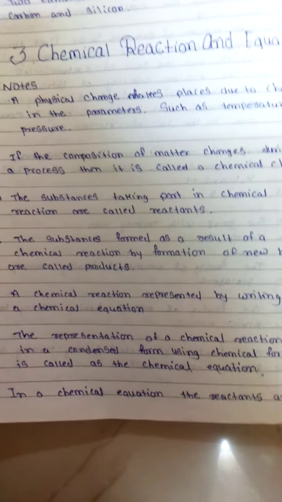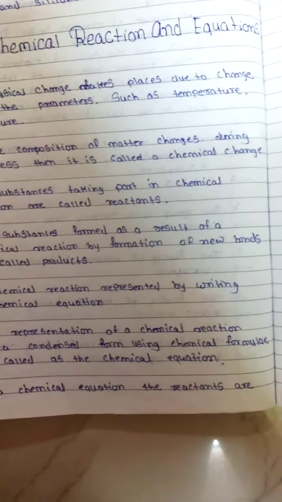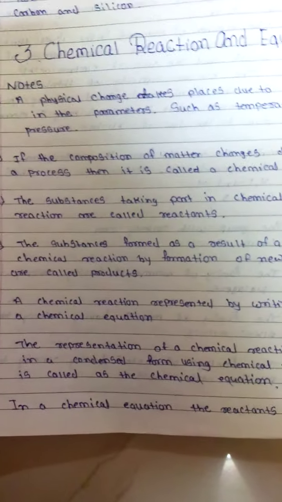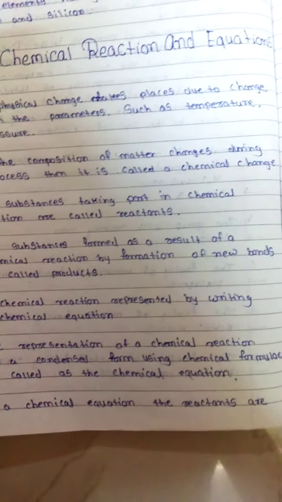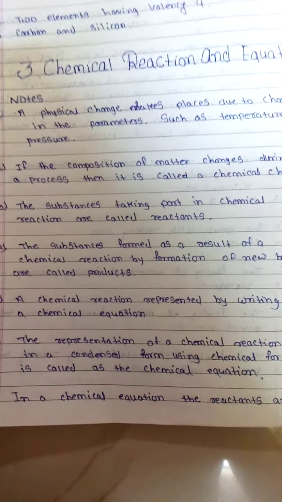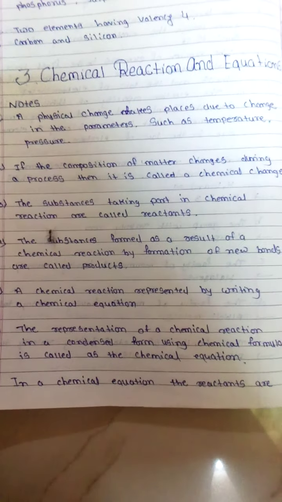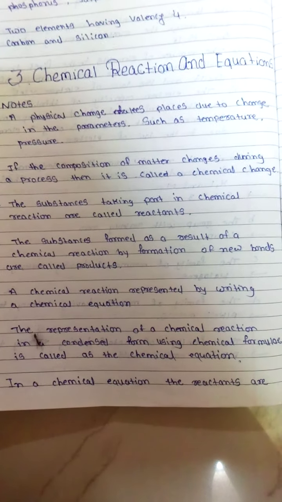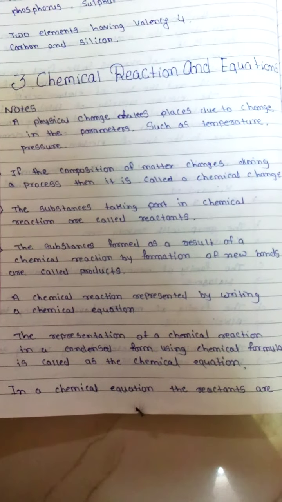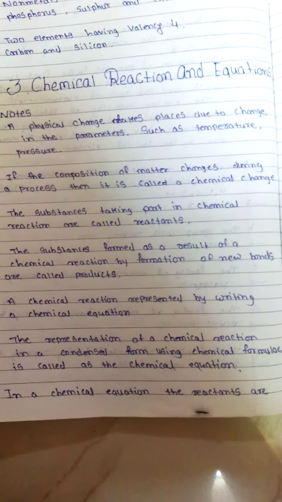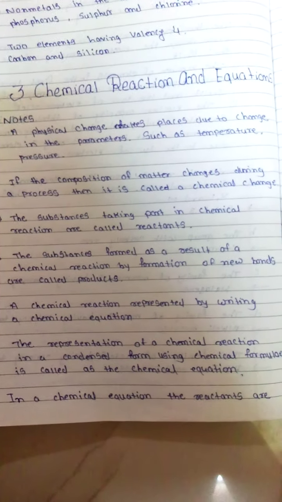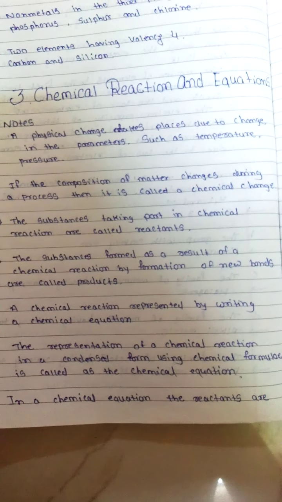Standard 10, Chapter 3, Chemical Reactions and Equations notes. A physical change is a process due to a change in parameters such as temperature and pressure. If the composition of matter changes during a process, then it is called a chemical change. The substances taking part in a chemical reaction are called reactants. The substances formed as a result of a chemical reaction by the formation of new bonds are called products.